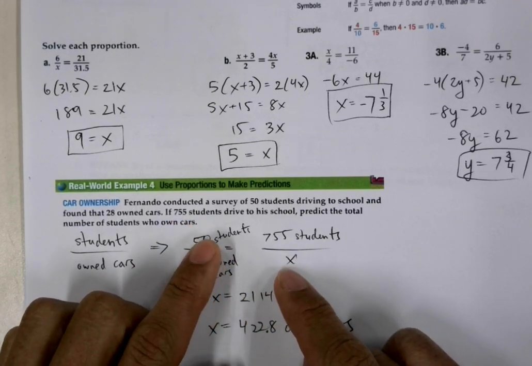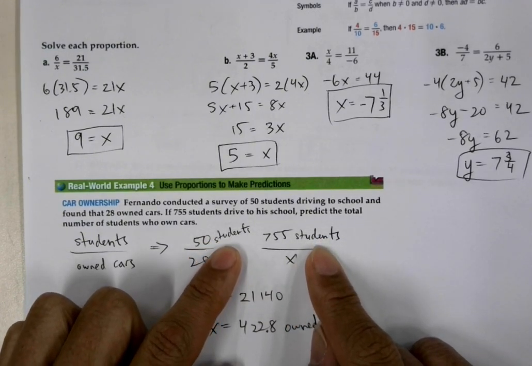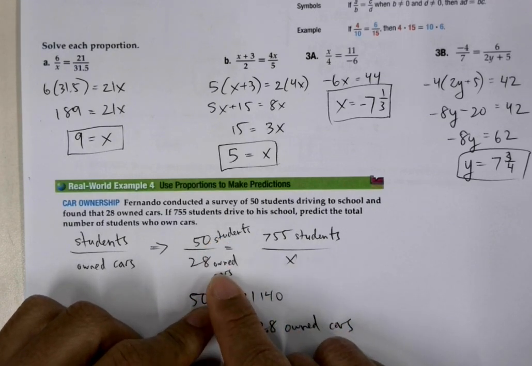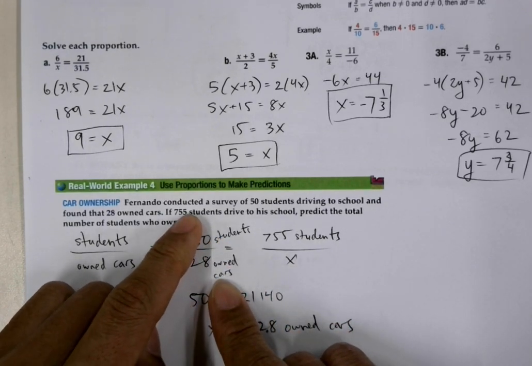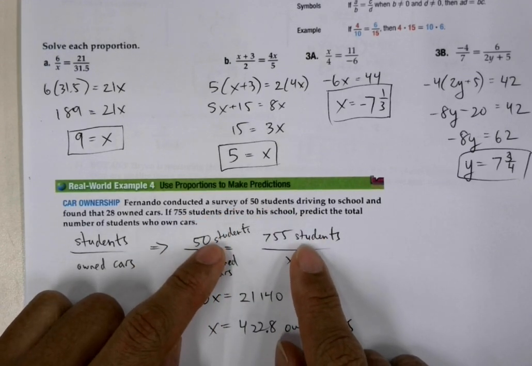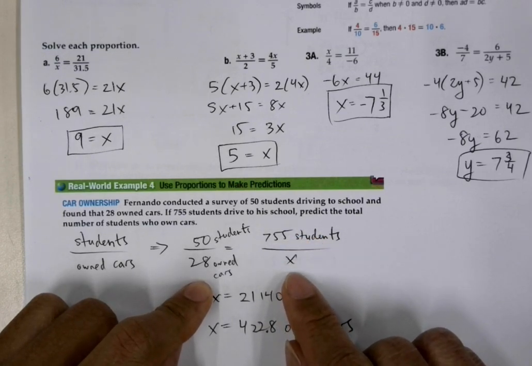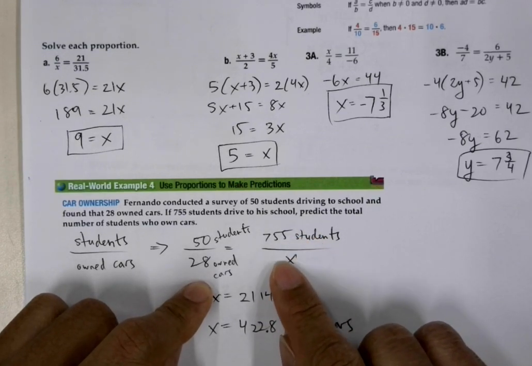Right? And so here the units are important. Right here we have students over own cars. They give us total students. So those total students need to go into the numerator. And then we're trying to find out how many of those total students own cars. So we're going to put an x for the unknown.